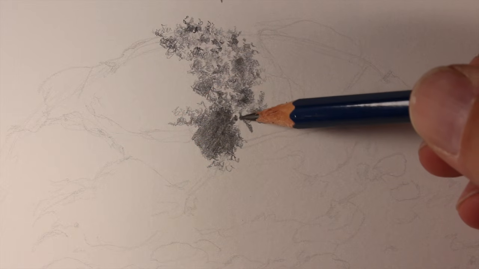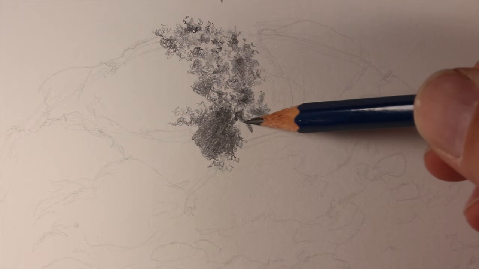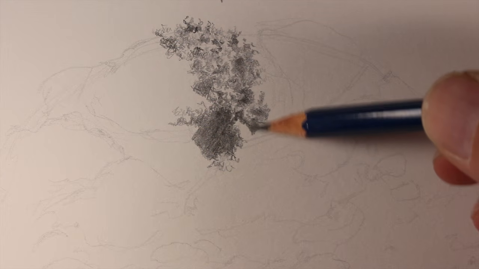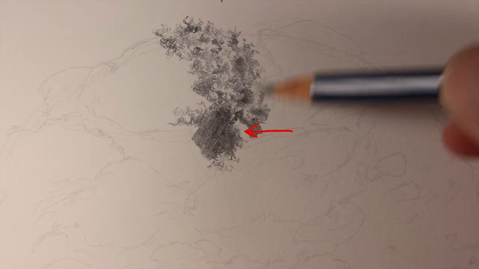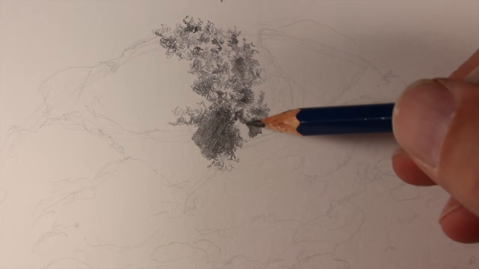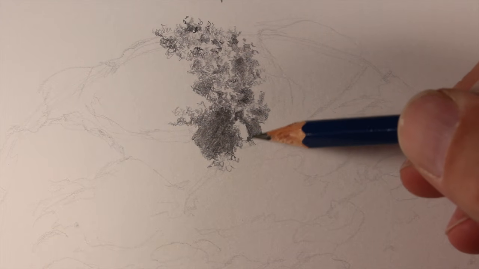We'll continue developing the relationships of values as we work through each clump or collection of leaves on the tree. We'll also leave open spaces where we can see parts of the sky through the canopy of the tree.